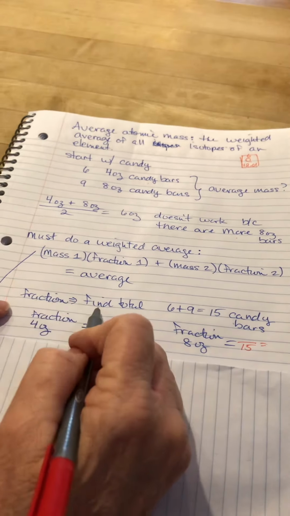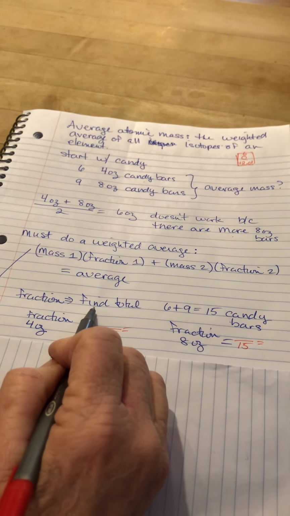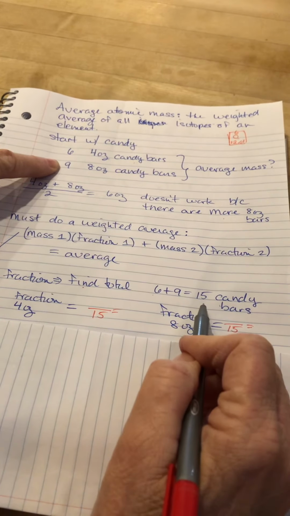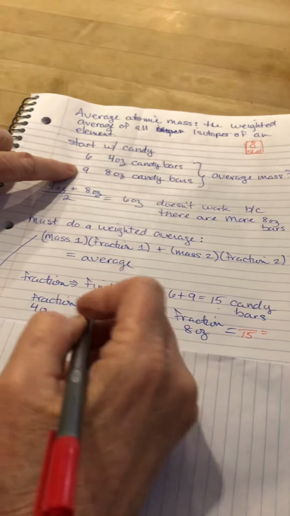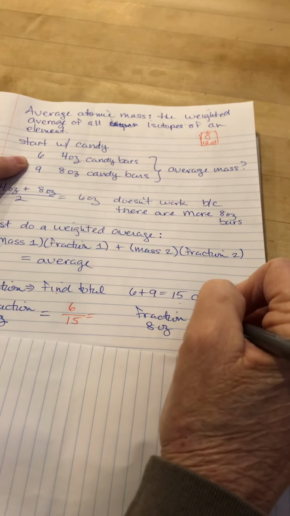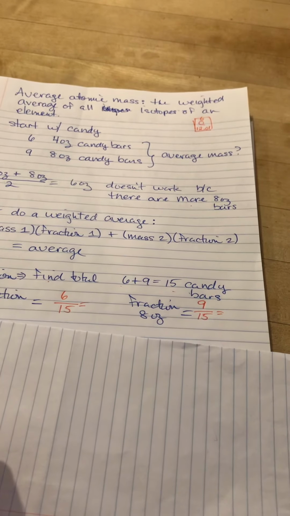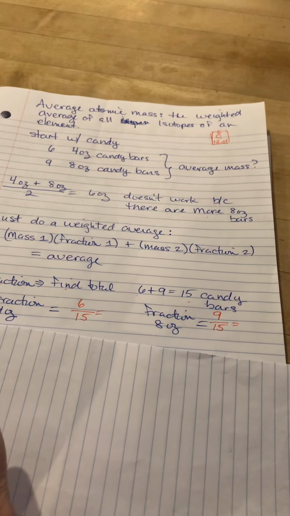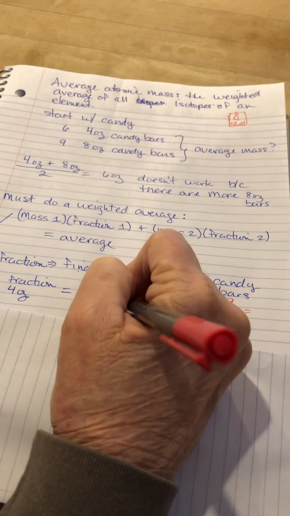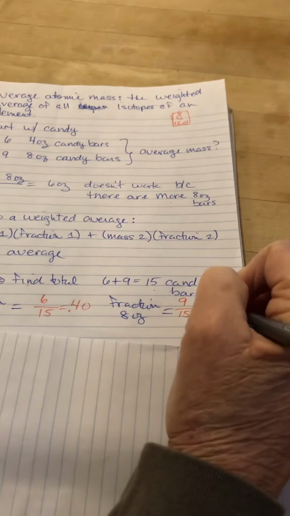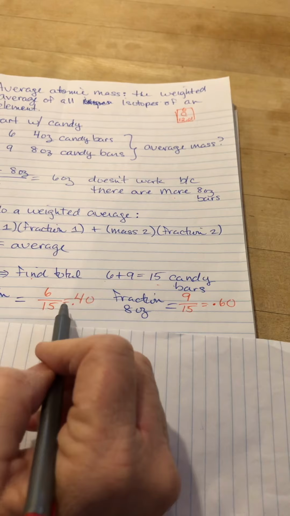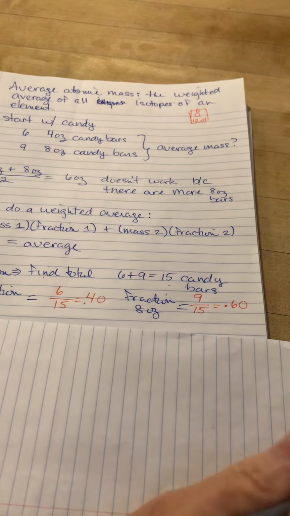Okay, so to find the fraction, first we need to find the total number of candy bars. So up here we had 6 of the light ones and 9 of the heavy ones. 6 plus 9 is 15 candy bars. So the fraction of 4-ounce candy bars is 6 divided by 15. The fraction of the 8-ounce candy bars is 9 divided by 15. 6 divided by 15 is 40%, or 0.4. And 9 divided by 15 is 0.6. Okay, if we wanted a percentage, we would then multiply that times 100, but we don't.